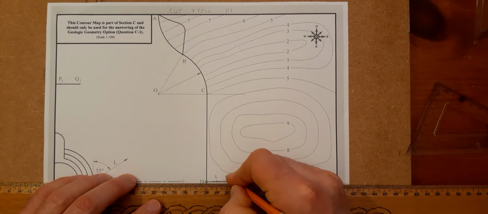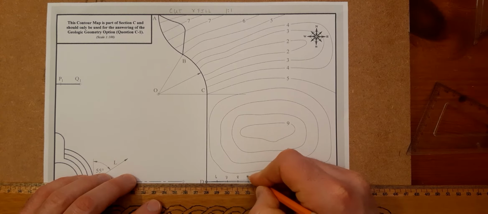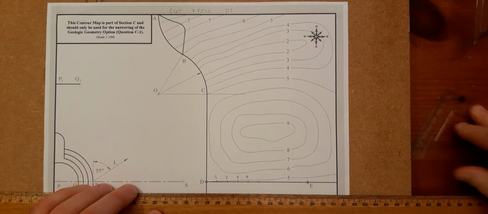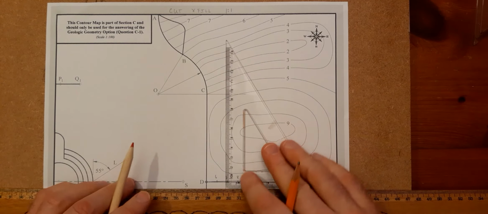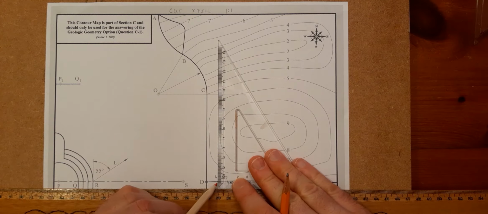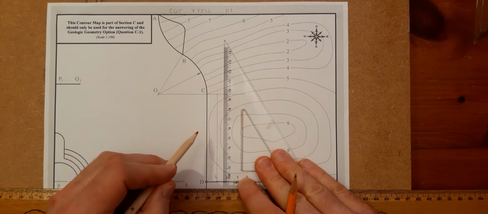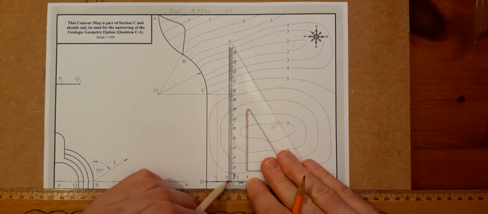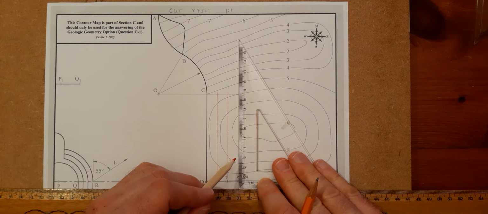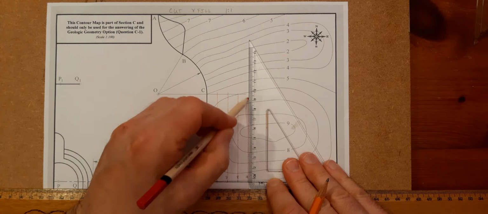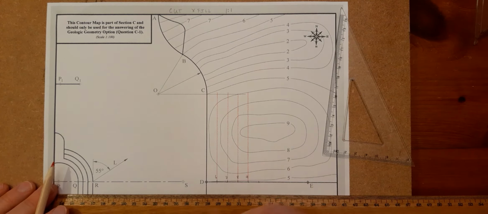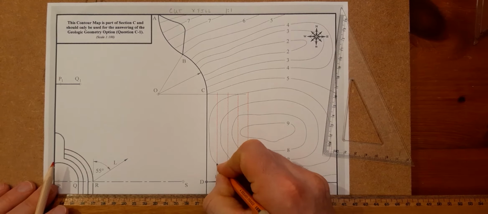So this is cuts, so it's going to be going upwards. 9. I'll do my cuts in red as usual. And we'll just mark them off there.